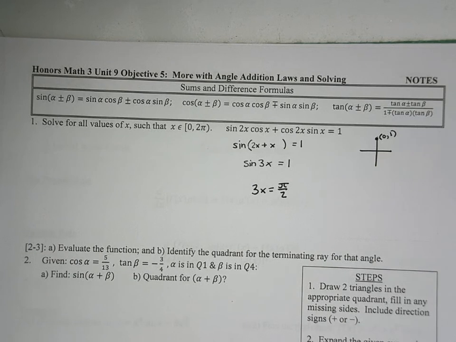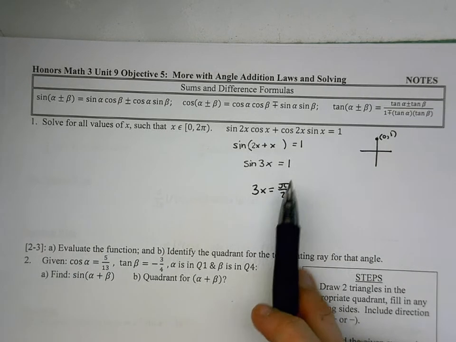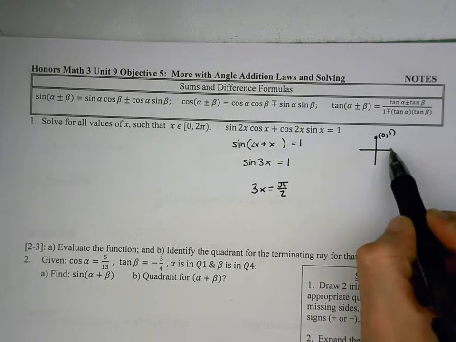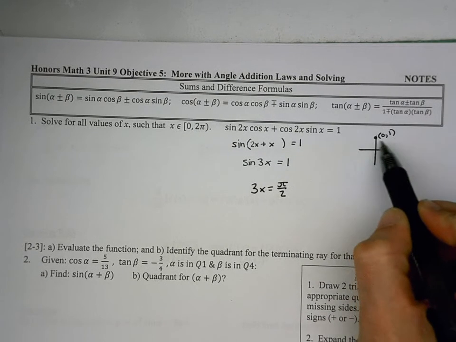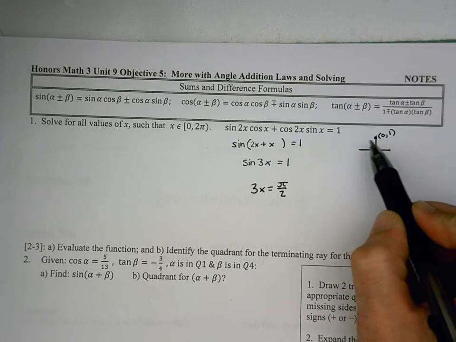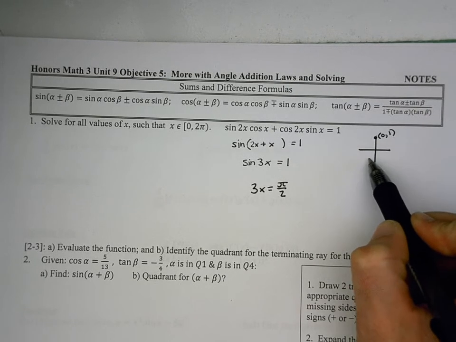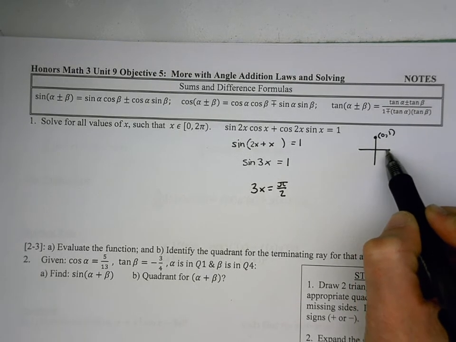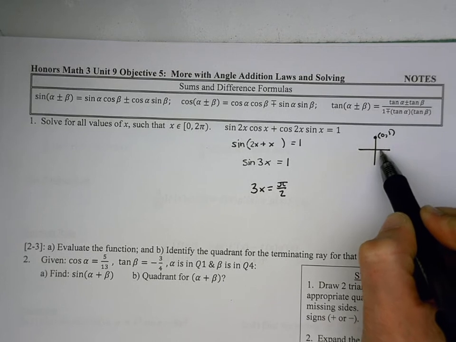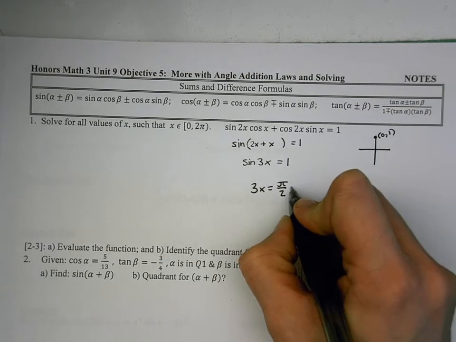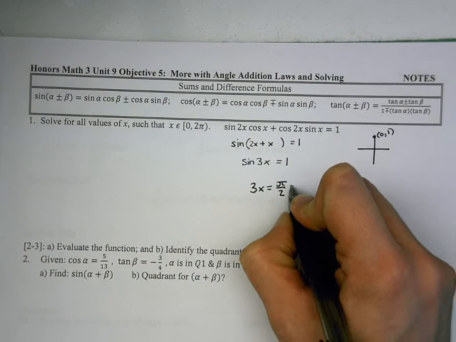And what that means is that while pi over 2 is where sine would equal 1, because I've gone around 3 times, I actually hit that angle 3 different times. First time around it's called pi over 2. Then when I keep going, that second rotation after I've crossed 2 pi, what would that angle be called? Well, that angle would be called 5 pi over 2.